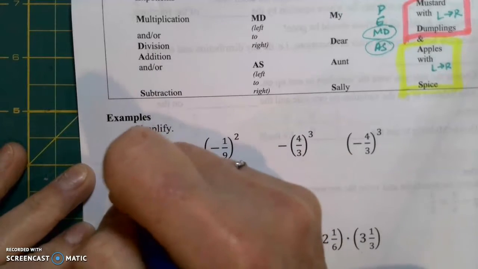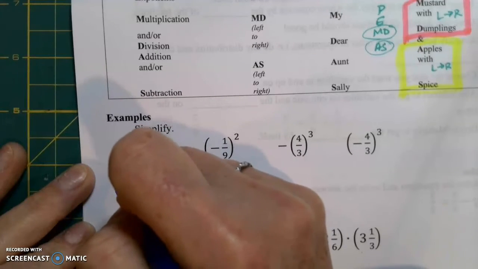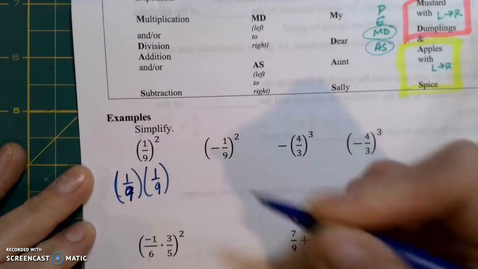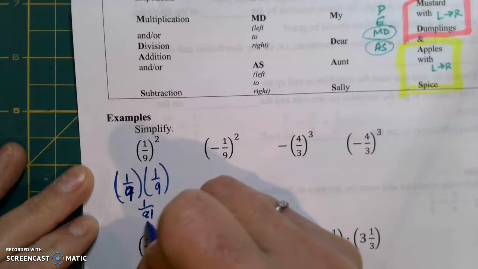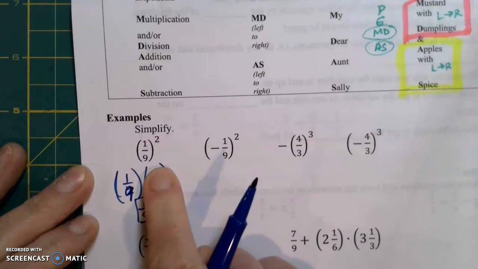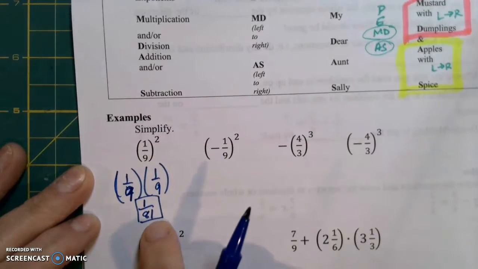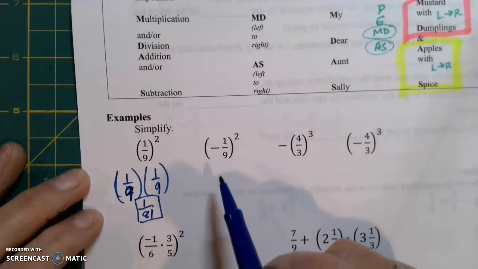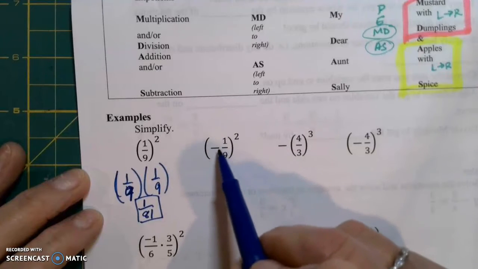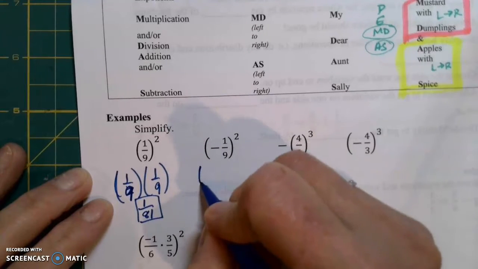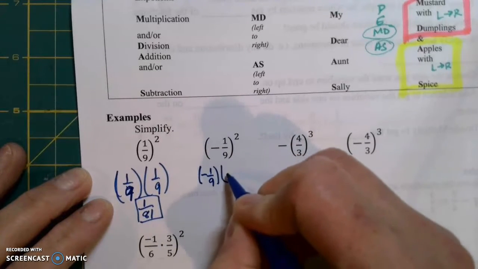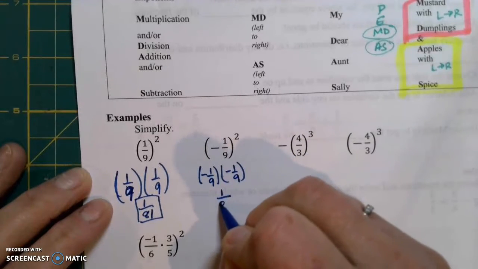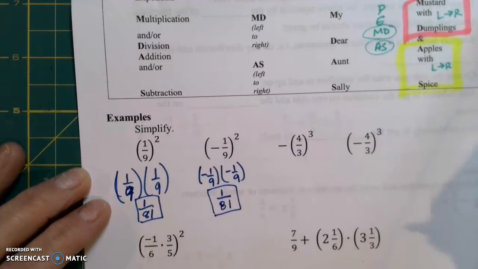And this one is just the same as if we were squaring it. So 1/9 times 1/9, so 1 over 81, right? 1 times 1 for the new numerator, 9 times 9 for the new denominator. And this situation would be the same, and because we have the negative inside the parentheses, the whole thing is getting squared, so that will become positive. So this one will also be positive 1/81st.